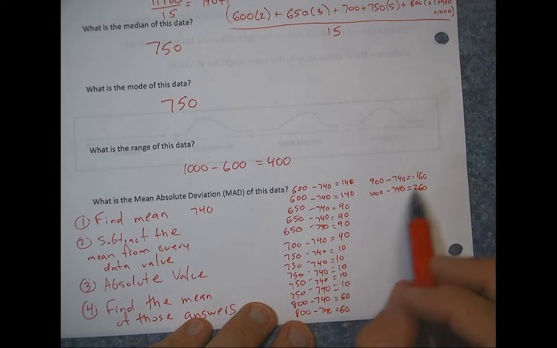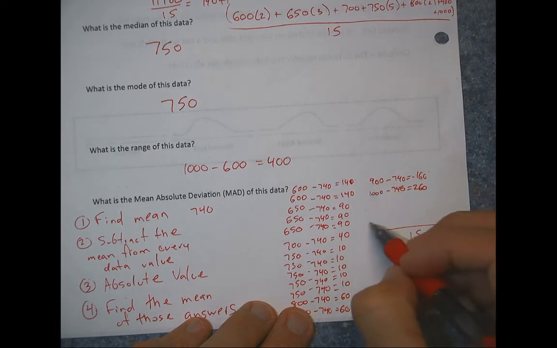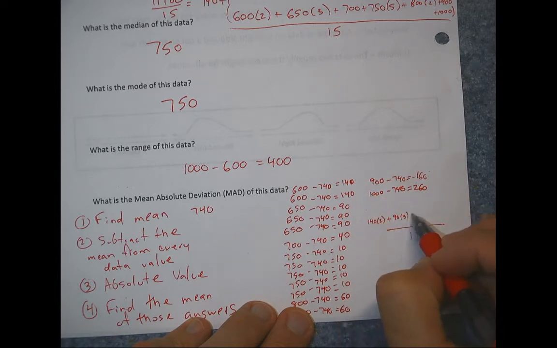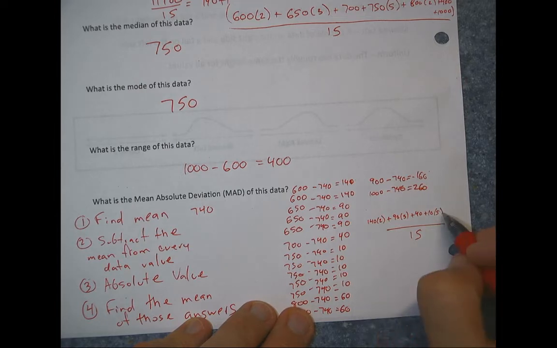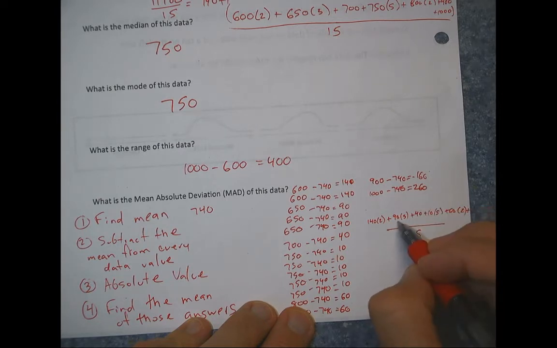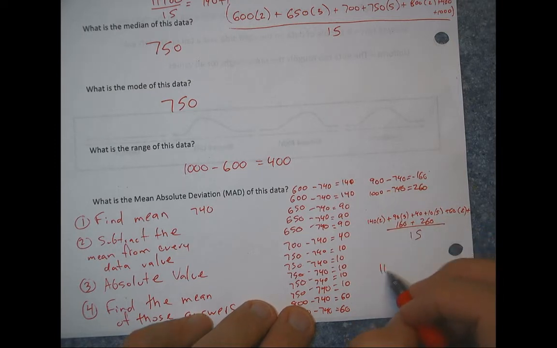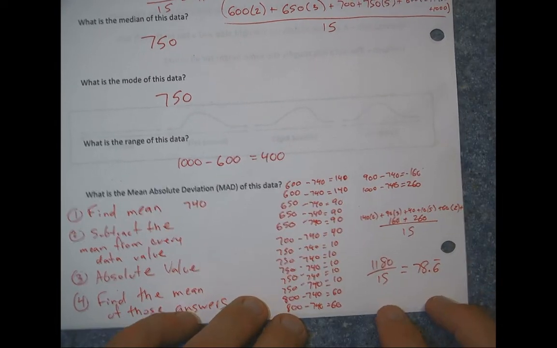So we've got it. And now we're going to find the average of all of those. So we're going to add them all up, and we're going to divide by 15. So I've got 140 two times. I've got 90 three times. I've got 40 once. I've got 10 5 times. I've got two 60s. I'm going to keep going right here, and I have one 160, and I have one 260. And I'm going to add all of those up, and I'm going to divide by 15. When you add them all up, you get 1180 divided by 15. And you're going to get 78.6 repeated. Okay, and that's your mean absolute deviation.